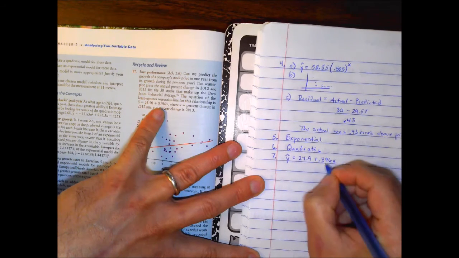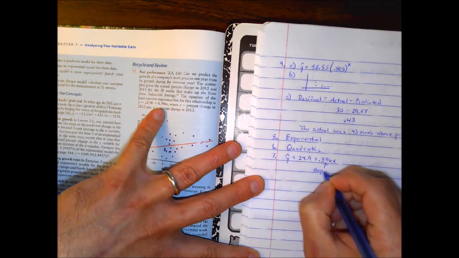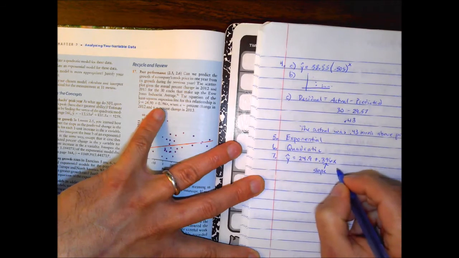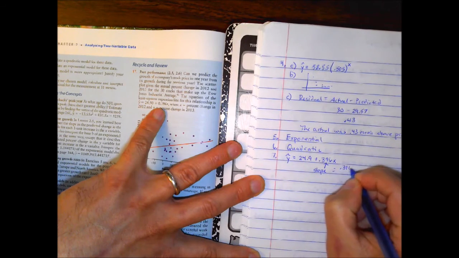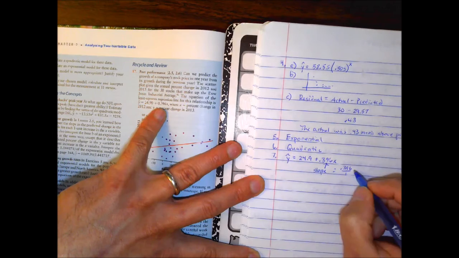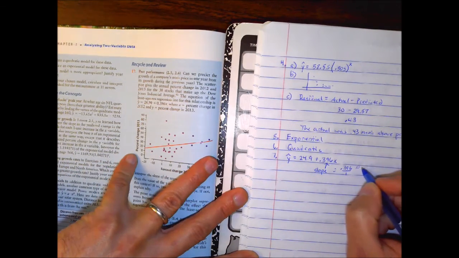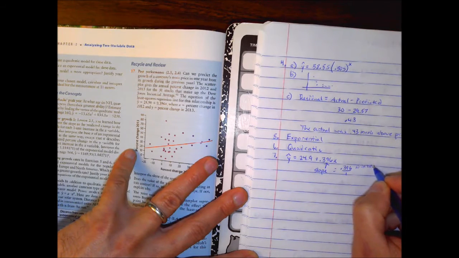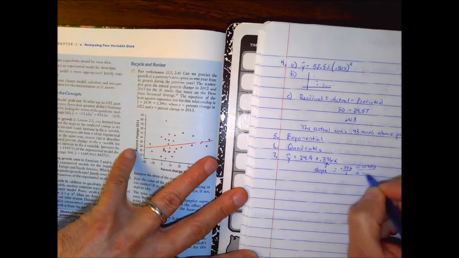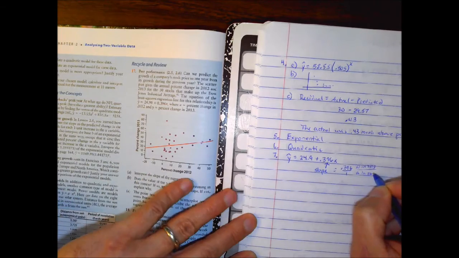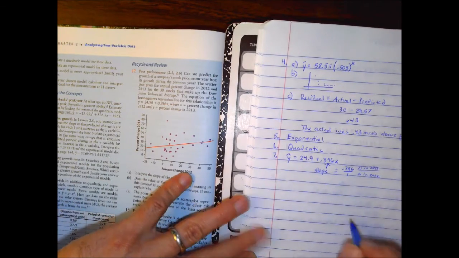This is our slope. Okay, so interpret this. Remember, slope is this over 1. So it's the change in the y. So the y was the change in 2013. And the x is the change in 2012. Okay, so we predict.